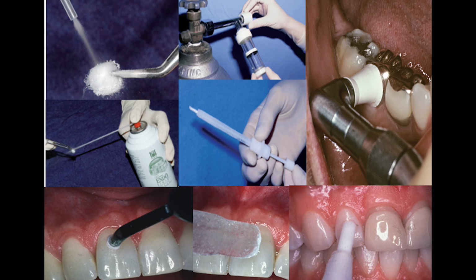Oftentimes, one of the diagnostic tests is overlooked as the currently available tests and devices are crude and require different materials and techniques. A single diagnostic device capable of providing cold, heat, electricity, and light is needed to increase diagnostic accuracy and value of pulp testing.